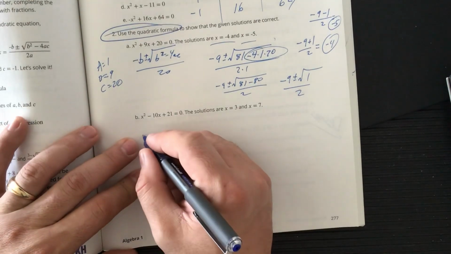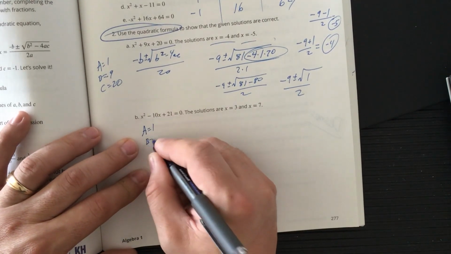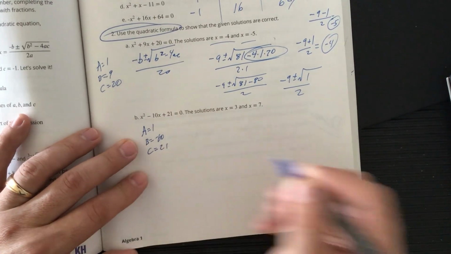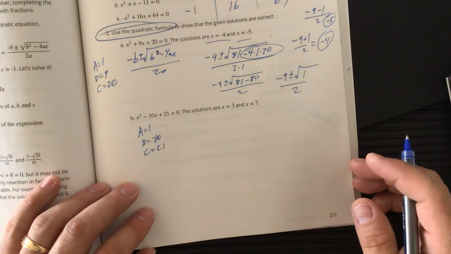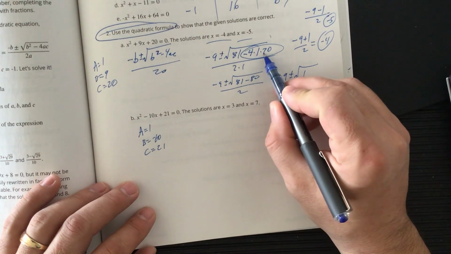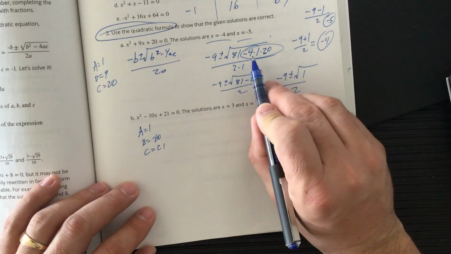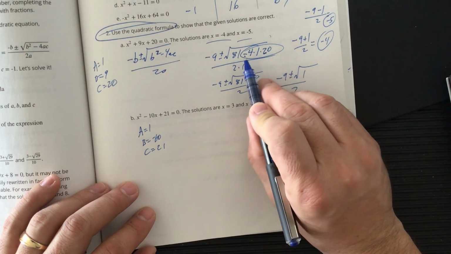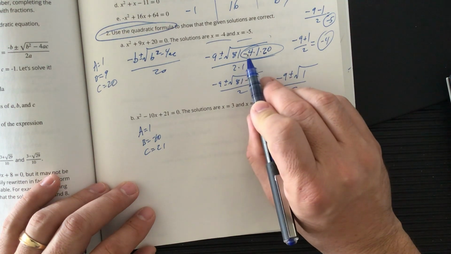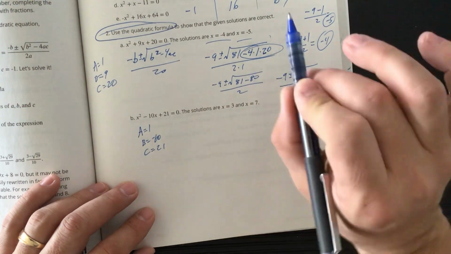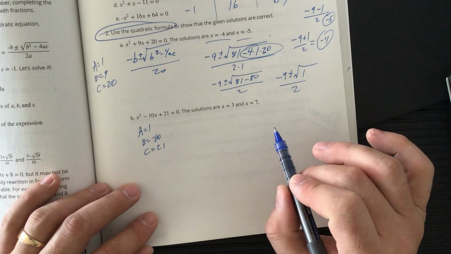Okay, I don't think we need to do the rest unless you have a request. I'm just going to write down what A, B, and C is, and you plug it in. 4 times 1 times 20. So 9 squared, and then I'm multiplying these because I have to multiply before I subtract, order of operations.